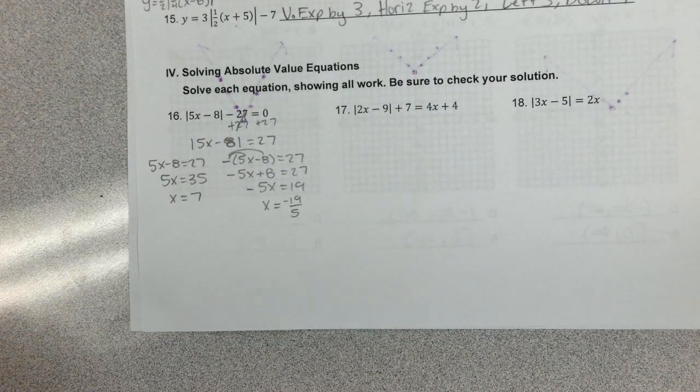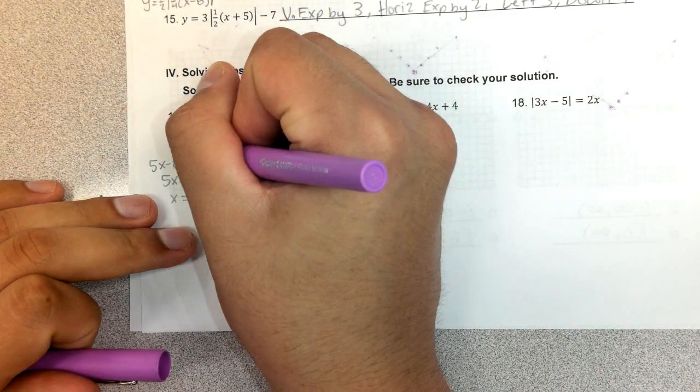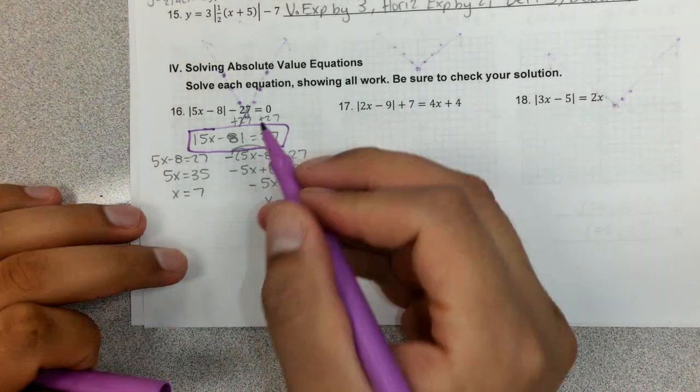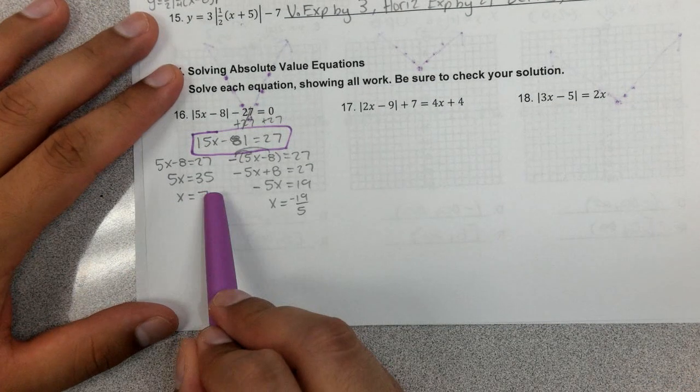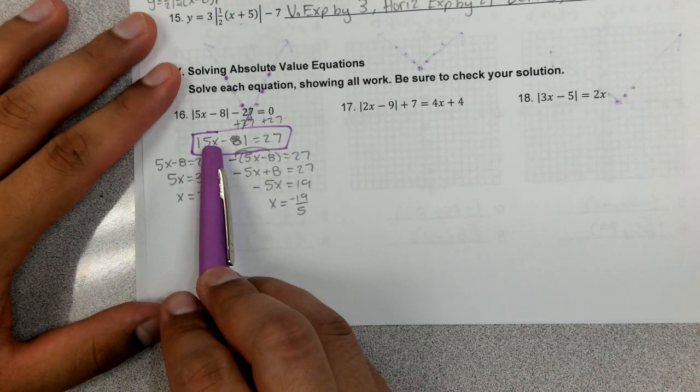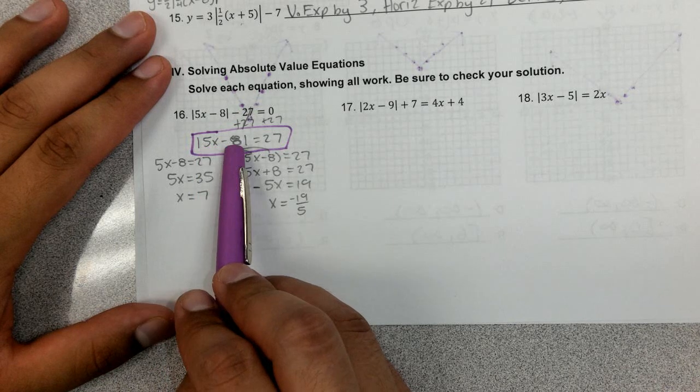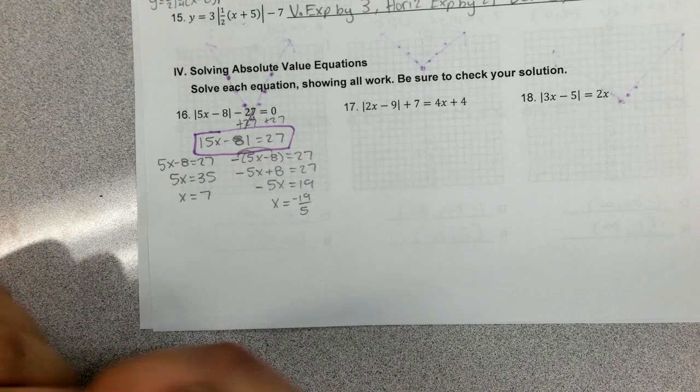Alright, so then very last step, once you find your two solutions, just make sure that they work. So I'm going to plug them into this equation, and just make sure that it gives me back a 27. So if I plug in 7, 5 times 7 is 35, minus 8 is 27, absolute value of 27 is 27, so that works.